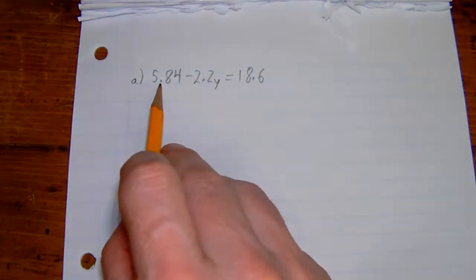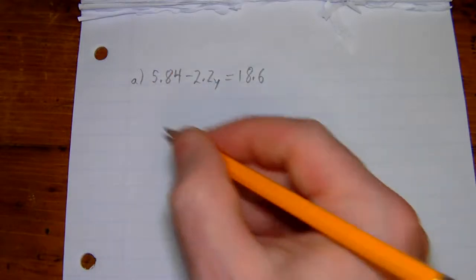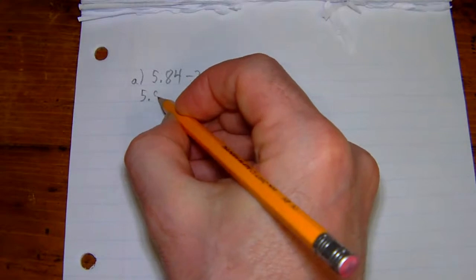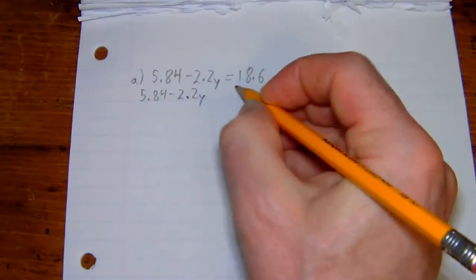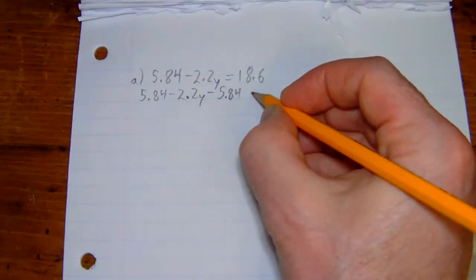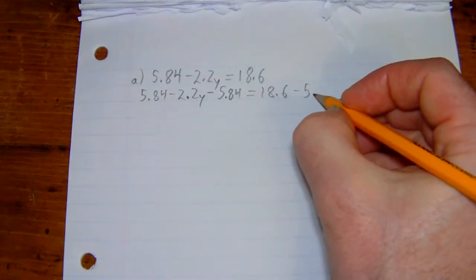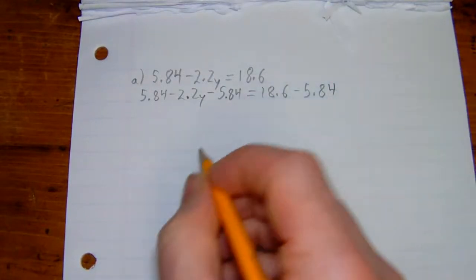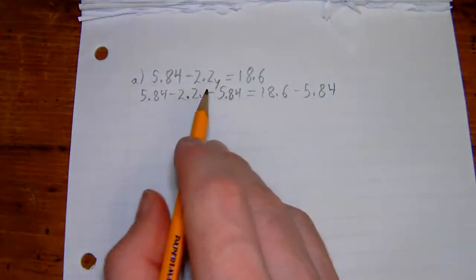So if I have something like this, I want to get rid of 5.84 from this side to get the y all by itself. So I'm just going to subtract 5.84 from both sides, the same as I would have if it was just the number 5, right? I'd just subtract 5 from both sides. Instead, I'm going to do 5.84 from both sides. So there we go. 5.84 minus 5.84 is 0.